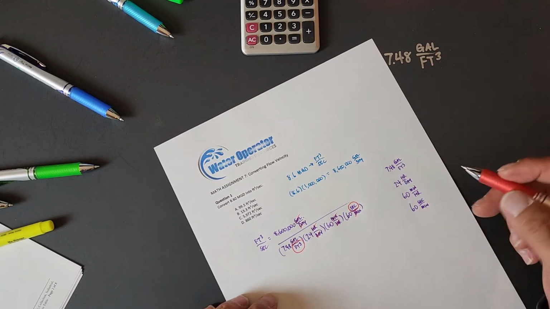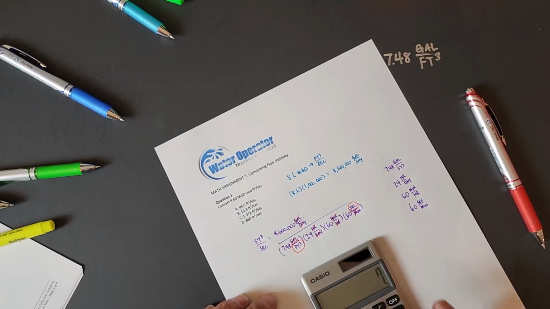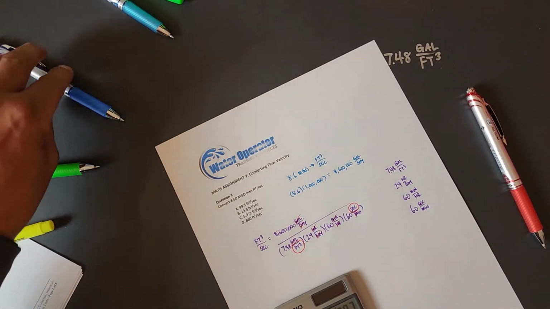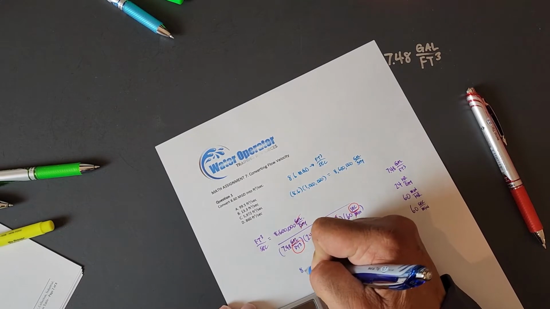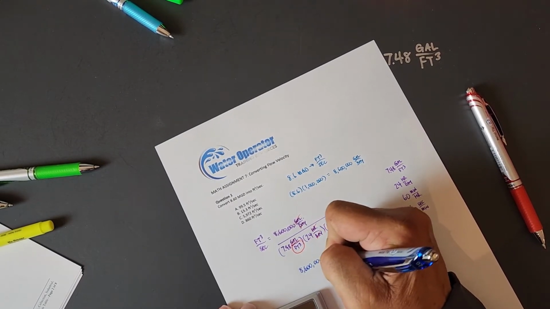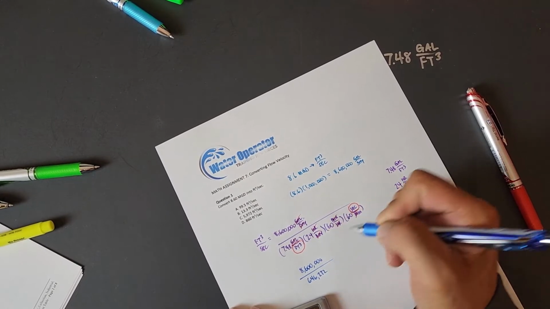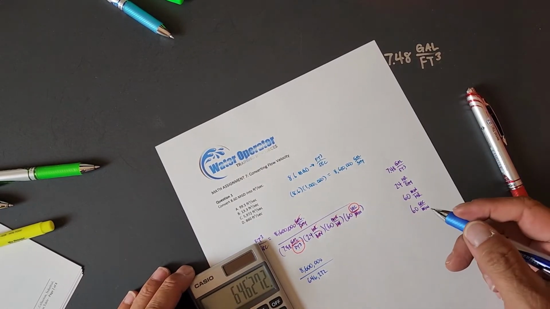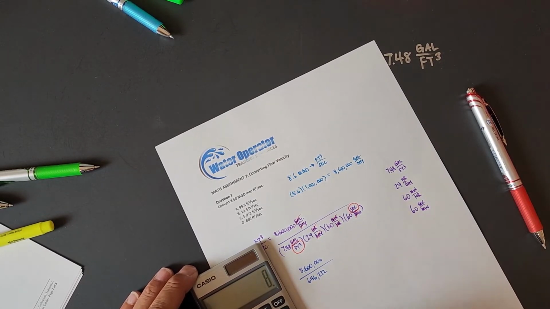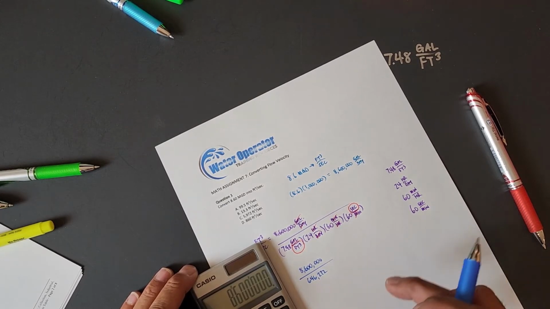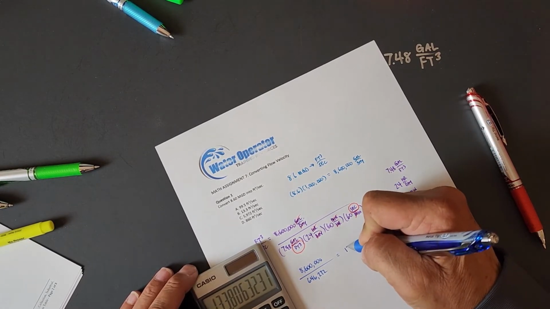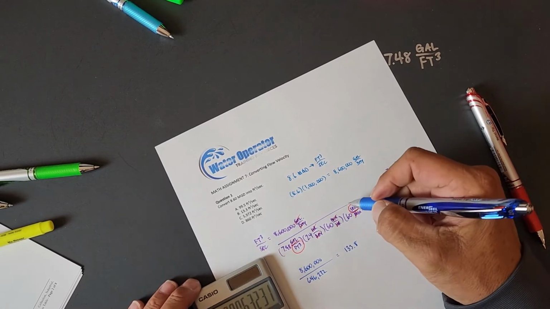All right, so let's multiply this across. We have 7.48 multiplied by 24, multiplied by 60, multiplied by 60, and that's going to give me 8,600,000 divided by 646,272. So let's take that 8,600,000, divide that by 646,272, and that's going to give me 133.8 cubic feet per second.